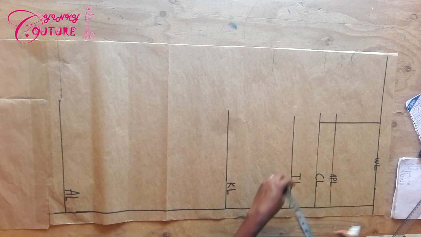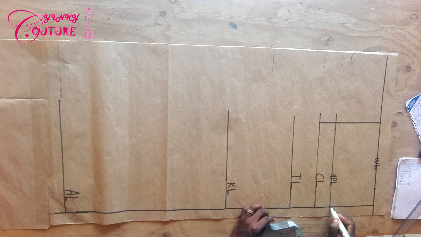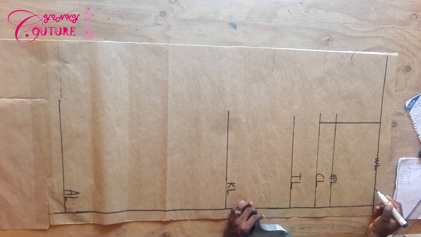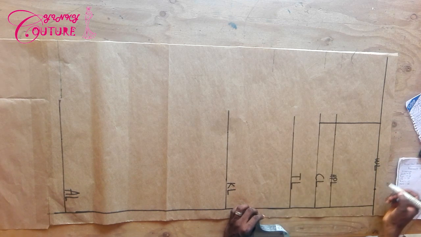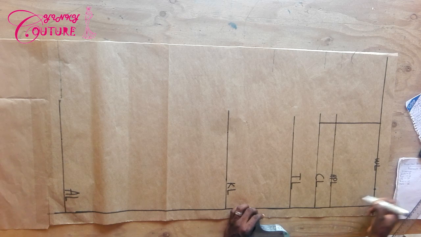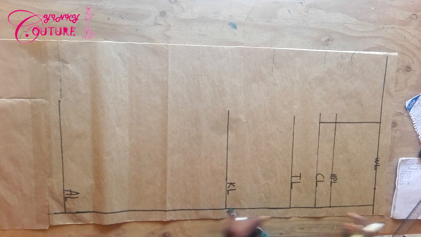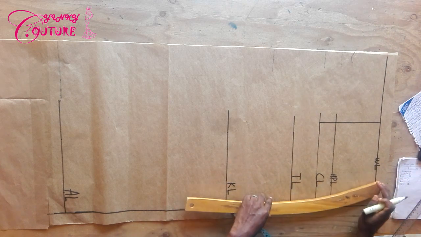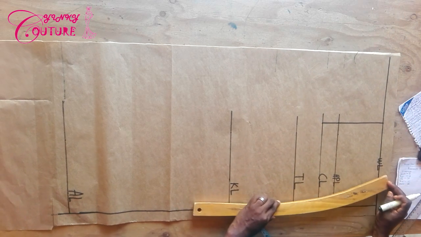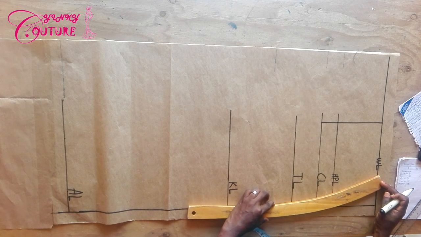From there, this is the hip measurement here. I'm going to connect this point. This is my new waistline now, so the measurement will go this side. This is my new waist measurement. I'm going to connect here to here to have my hip curve. What we are cutting out now is the hip curve using our hip curve ruler.